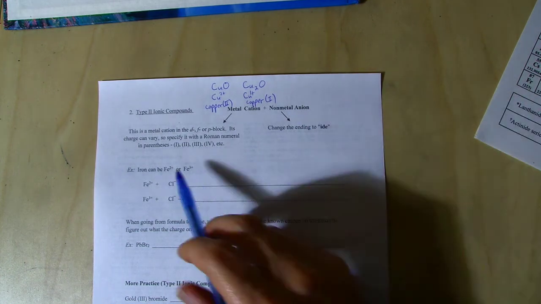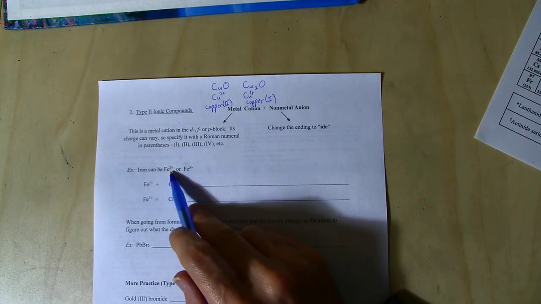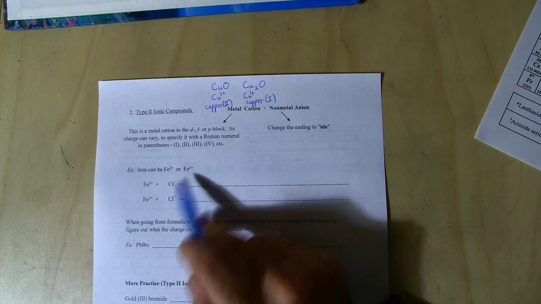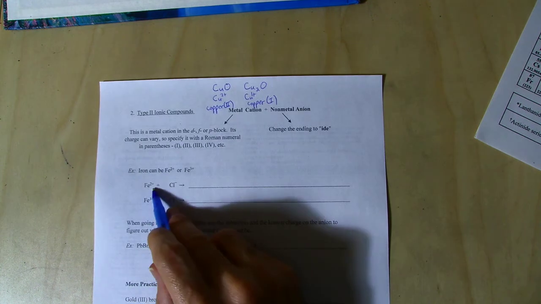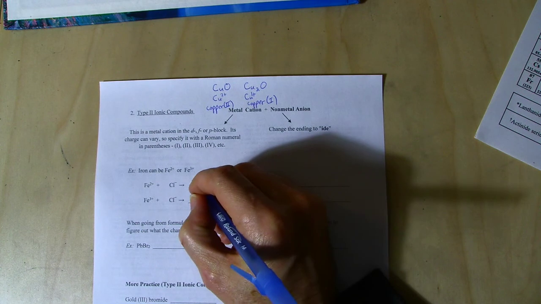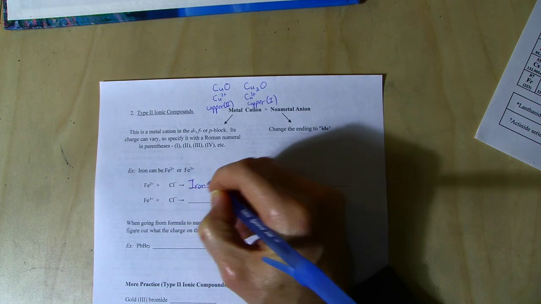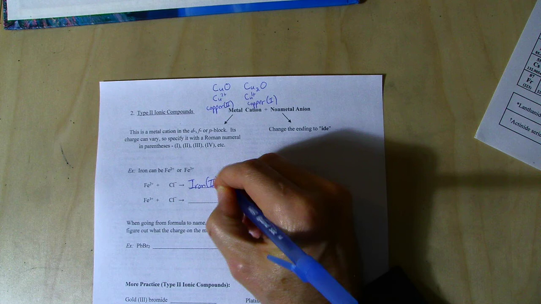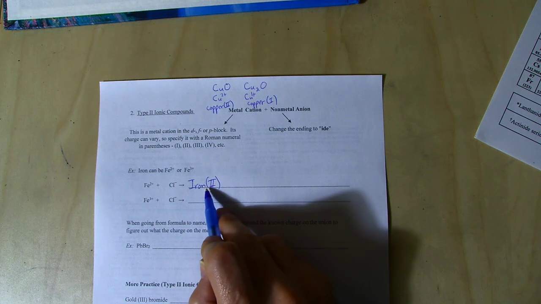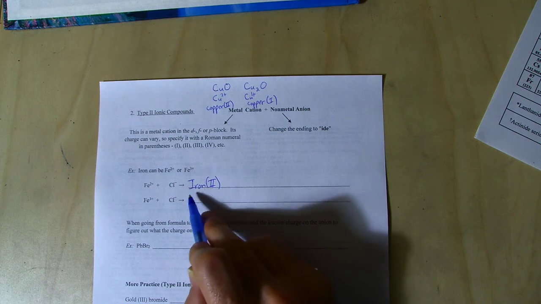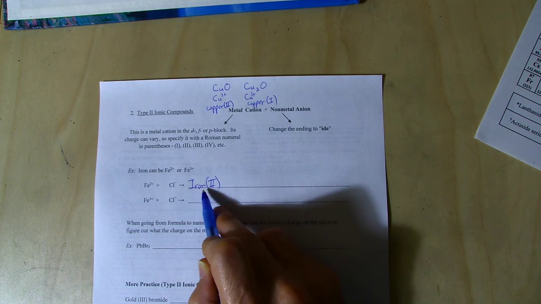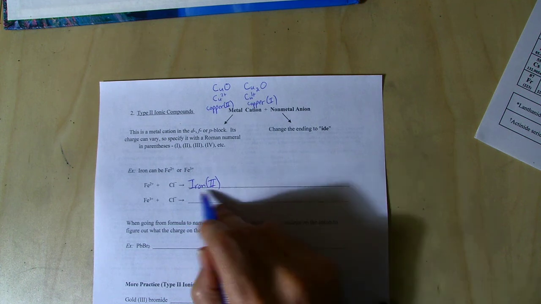So, for example, iron can be either Fe2+ or Fe3+. So if we have Fe2+, then that's going to be called iron(II) because of the charge, iron(II), right? So you just write down iron(II). And you'll notice I'm not leaving a space there. There's no space between there. So it's iron(II) parentheses. There's no space between iron and the parentheses. So this is the name of the first ion.